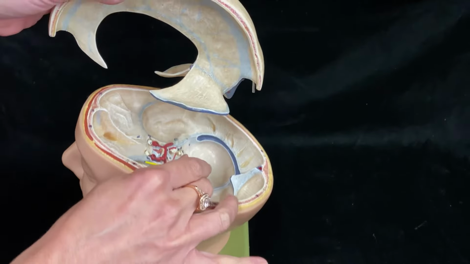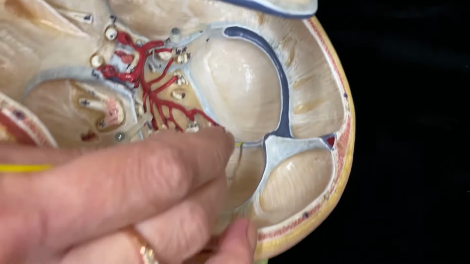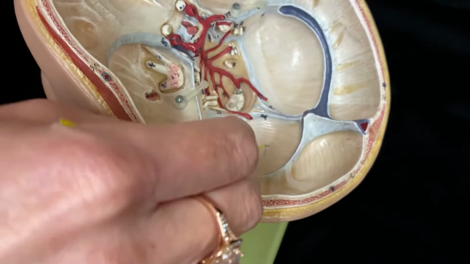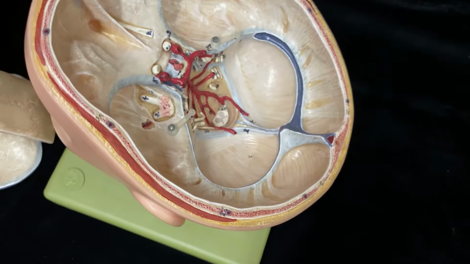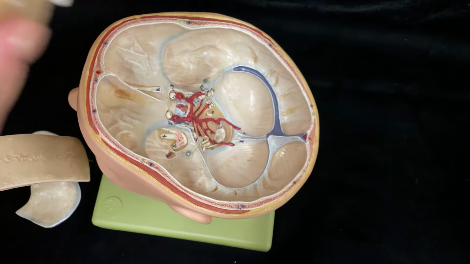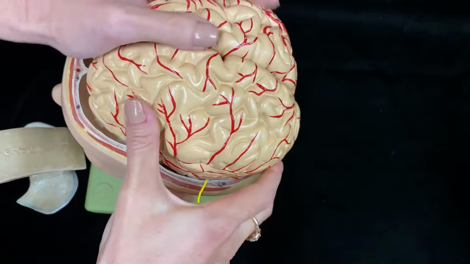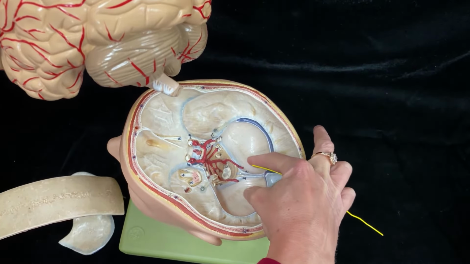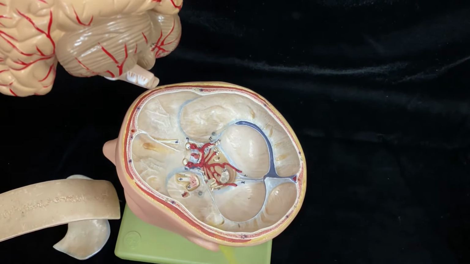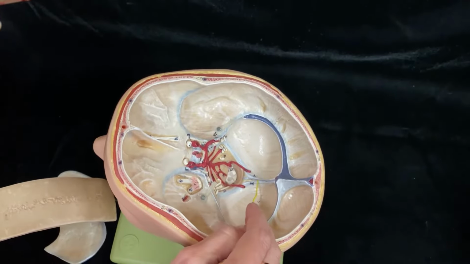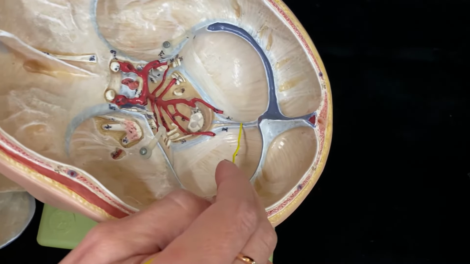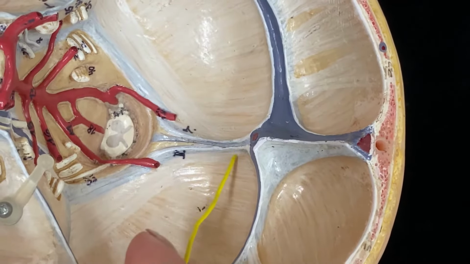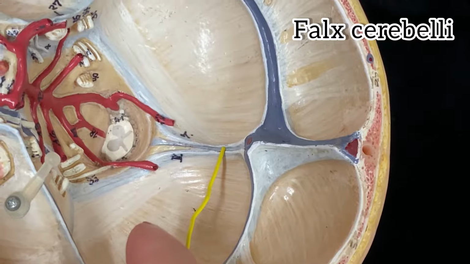If we look down here, we find another Dura fold, and this one is in between the two cerebellum hemispheres. If we grab a brain model and we fit it here, you can see that the cerebellum sits right there. And in between the two cerebellum hemispheres, we have a Dura fold that is named falx cerebelli.